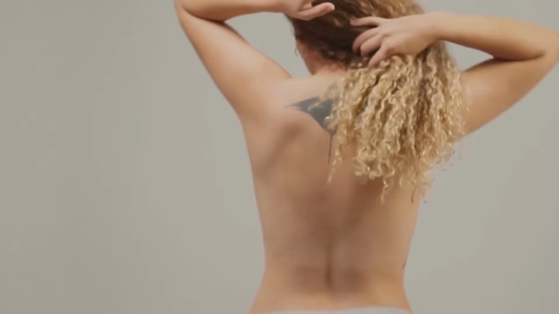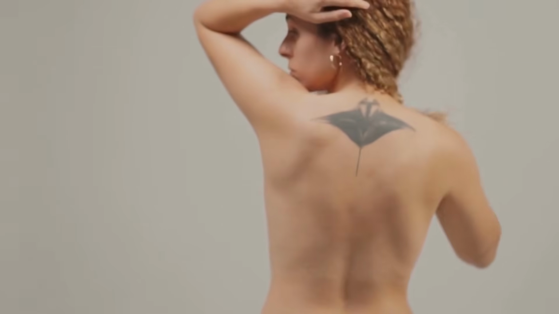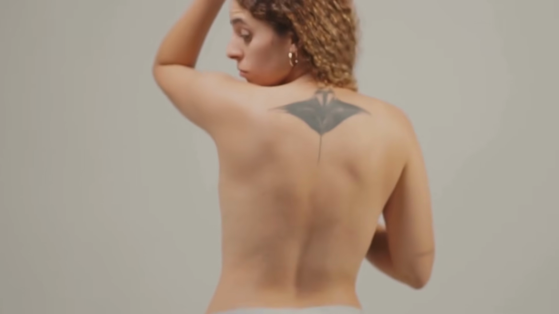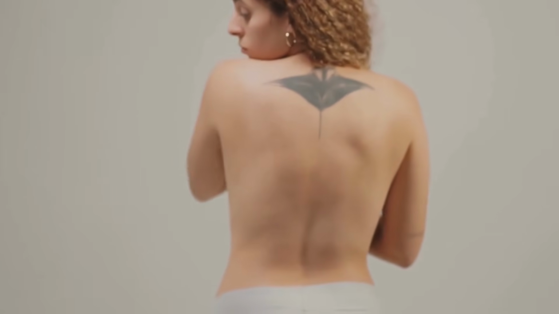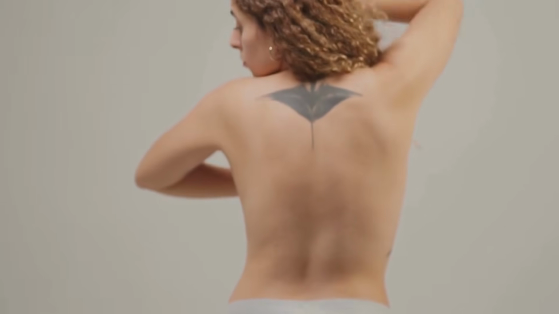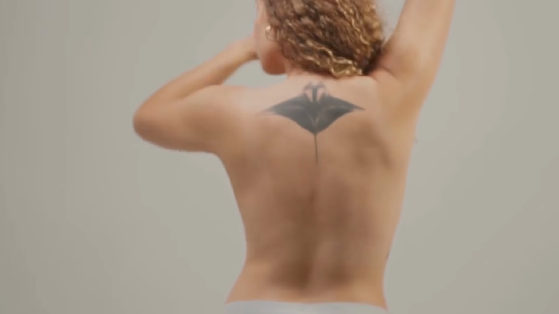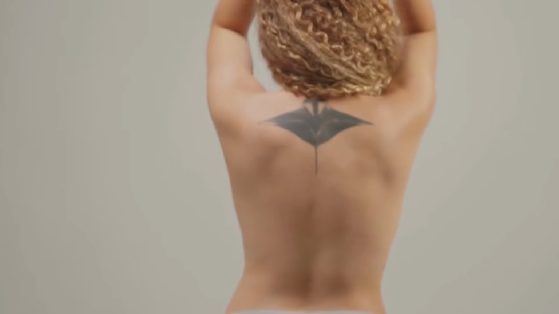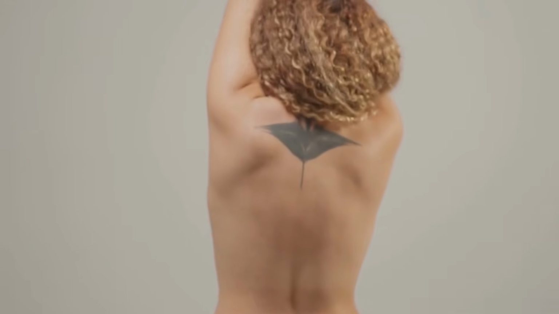Backgrounds also matter. A simple background can help emphasize form and shape. A complex environment can add context and narrative. Some photographers work in studios. Others use natural landscapes, architecture, or minimalist spaces. The choice depends on the story being told.